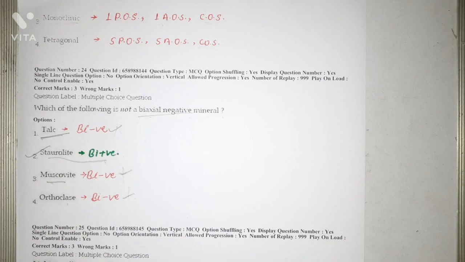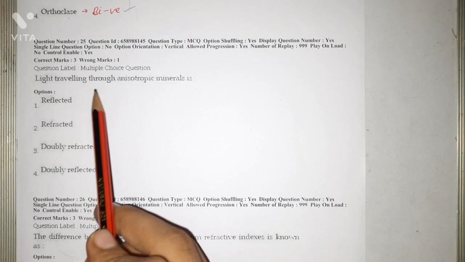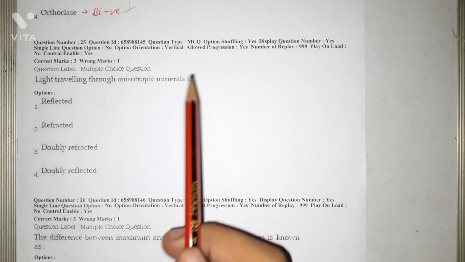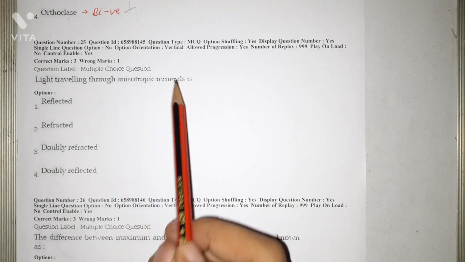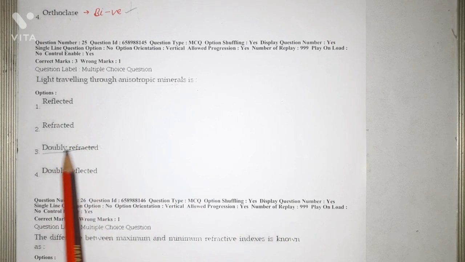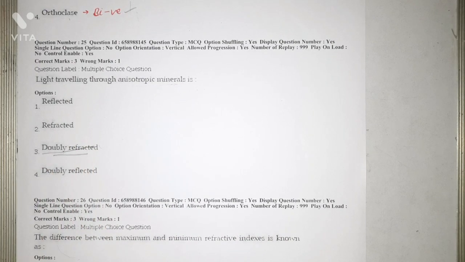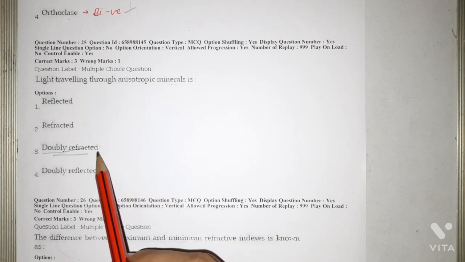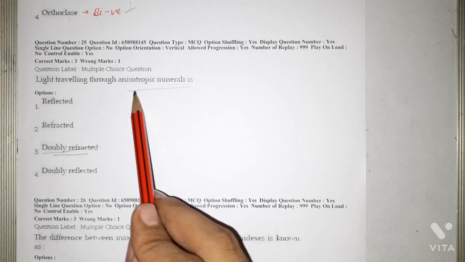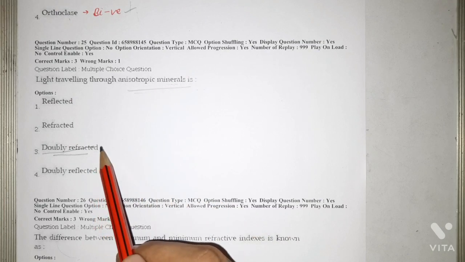Now coming to the next question. The light traveling through anisotropic minerals is. So this is a very basic question in which light traveling through an anisotropic mineral is always doubly refracted. That is, the light ray is split into two rays of different velocities. Okay, so this is a special property of an anisotropic mineral in which light will be doubly refracted, or you can say double refraction will take place.